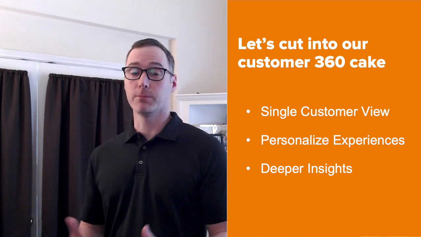So if we were to cut into our customer 360 cake and see what value and what layers are in there, it's three main things. So one is a holistic view of your customer, right? Sounds obvious, but if you're a young company, maybe that's something you've done out of the box just because you've got a pretty simple architecture.